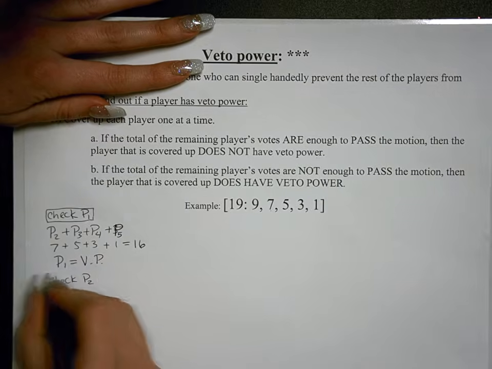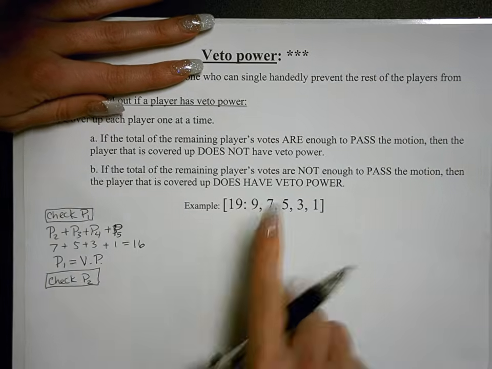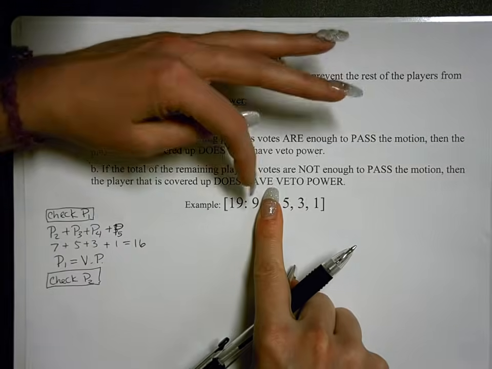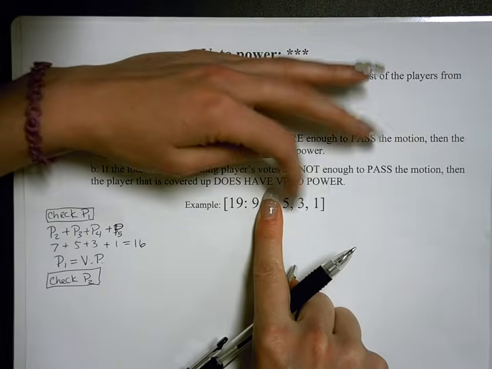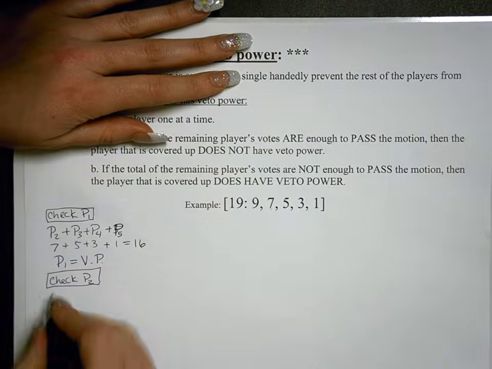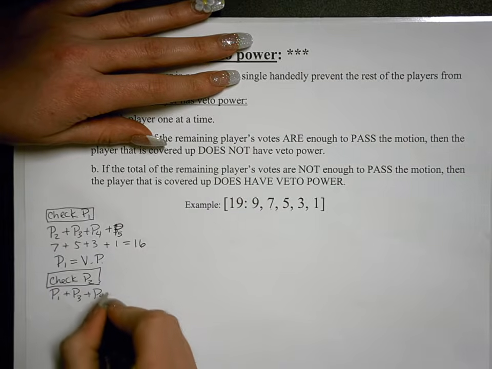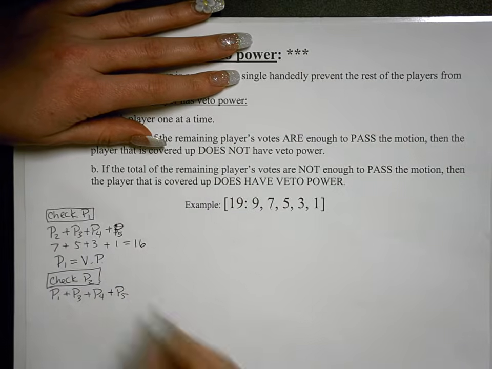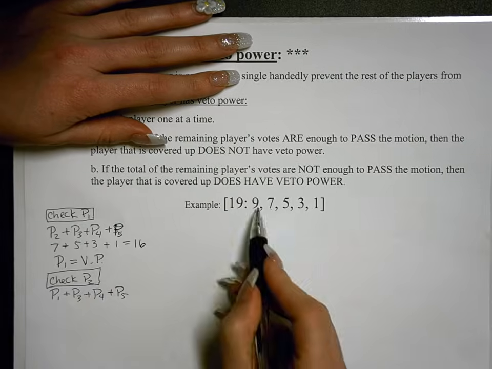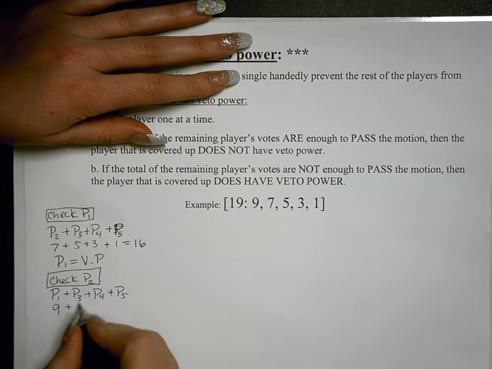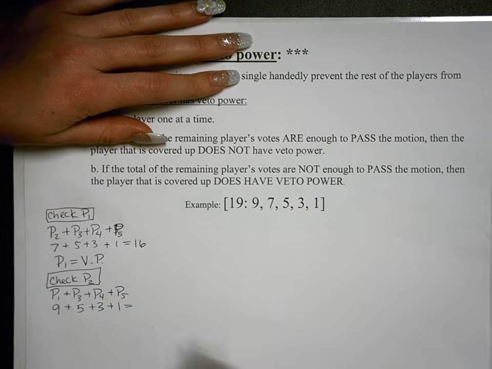Check player 2. Okay, I'm going to cover up player 2's votes. So that means I'm going to be counting up player 1, player 3, player 4, player 5. So P1 plus P3 plus P4 plus P5. And that would be 9 plus 5 plus 3 plus 1. And that is a total of 18.